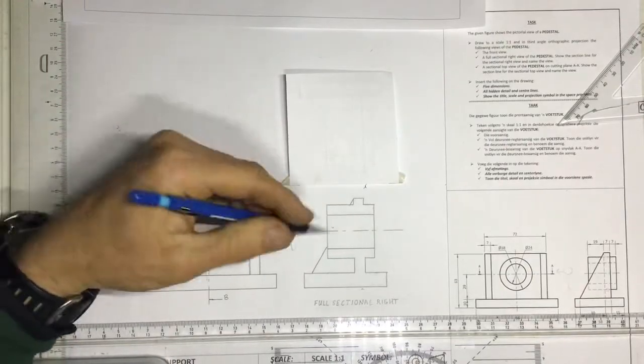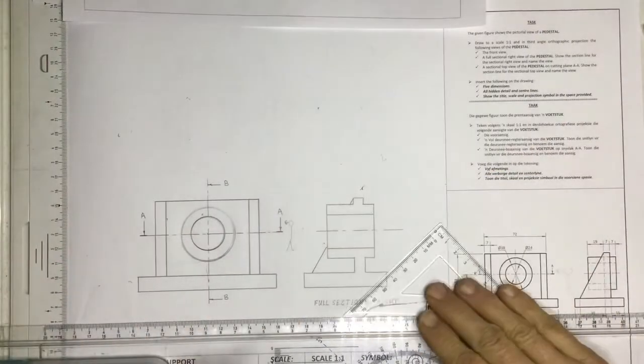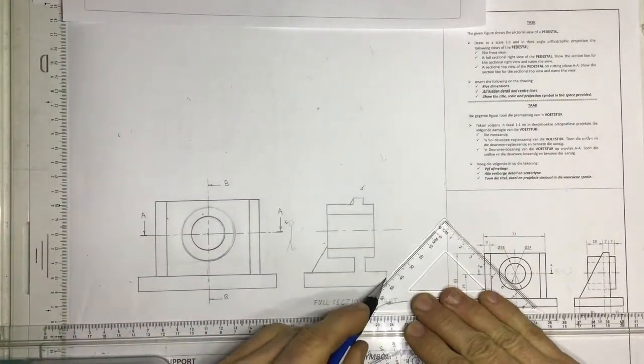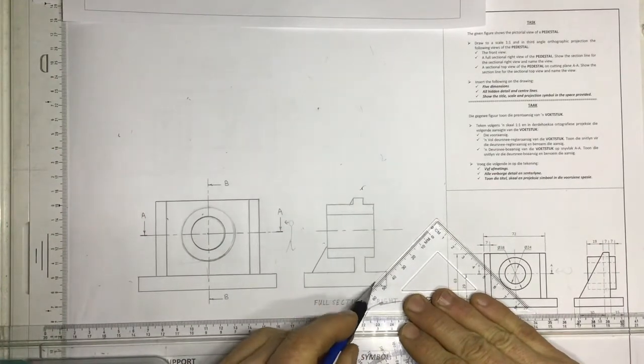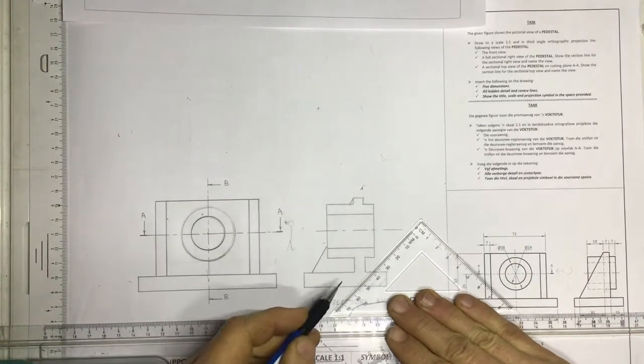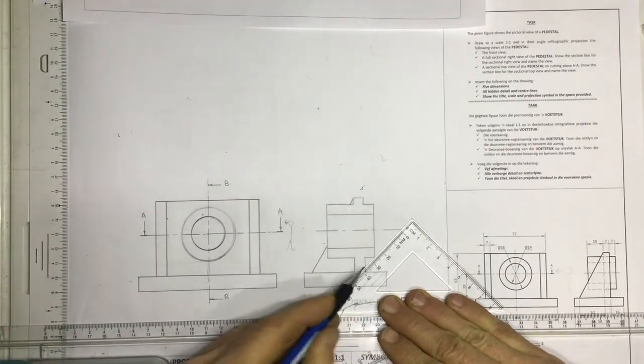What we do need to do is the hatching, for which you'd use a 45-degree set square. You take your 45-degree set square with a 0.3 pencil. I know I'm not using a 0.3 pencil at the moment, but you just get that hatching going across as fast as you can.